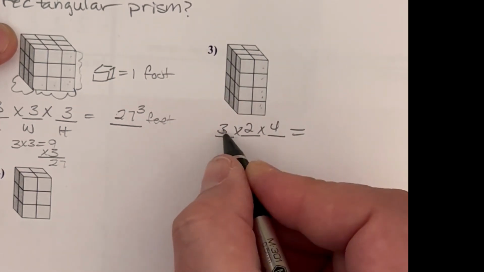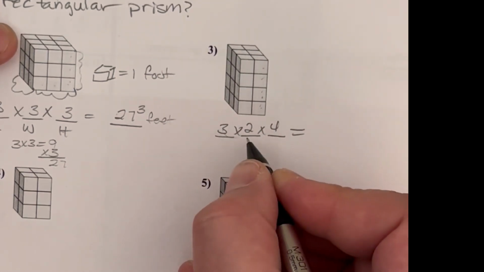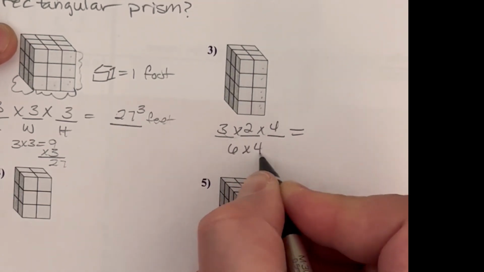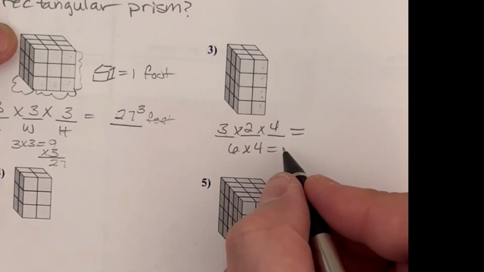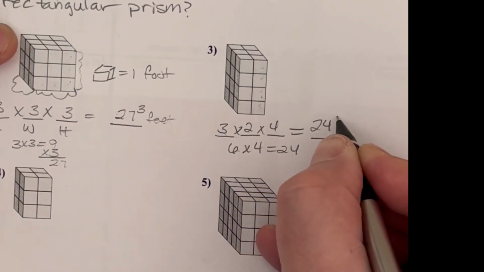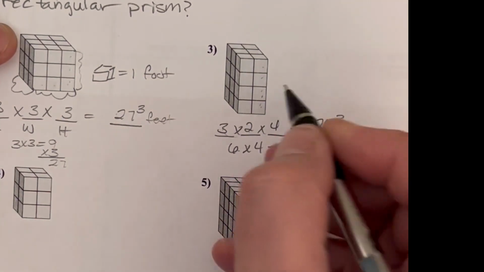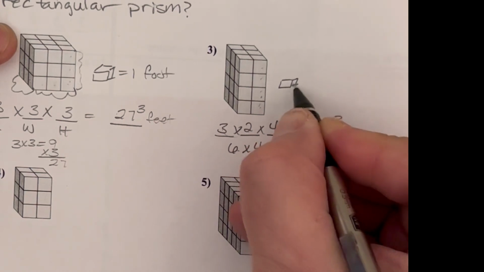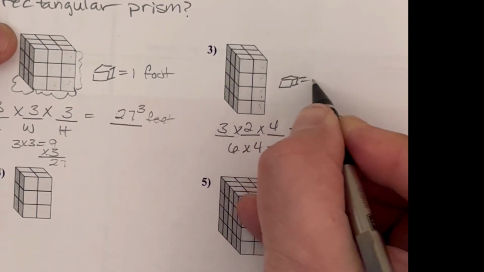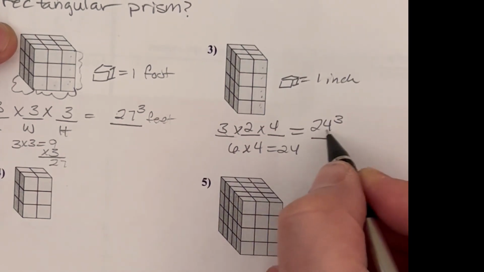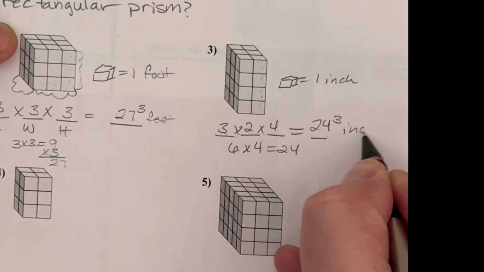We know that 3 times 2 is 6 times 4. 6 times 4 is 24. So we have 24 cubic, let's say this was equal to 1 inch. So it would be 24 cubic inches.